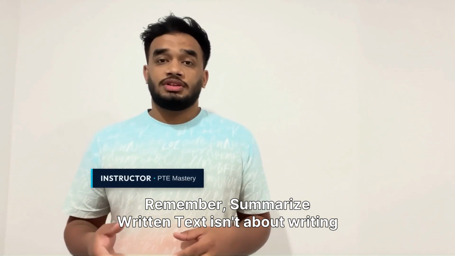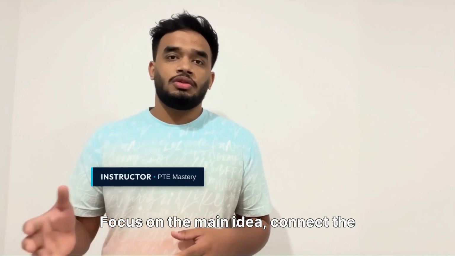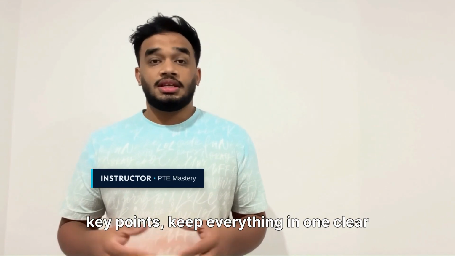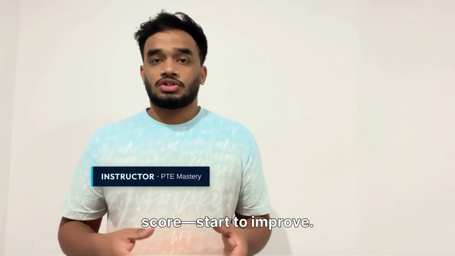Remember, Summarize Written Text isn't about writing more, it's about writing smarter. Focus on the main idea, connect the key points, keep everything in one clear sentence, and you'll see your confidence and your score start to improve.